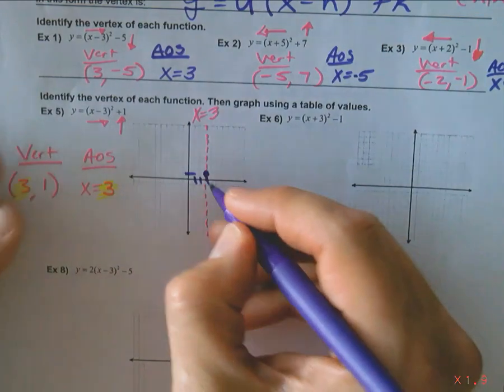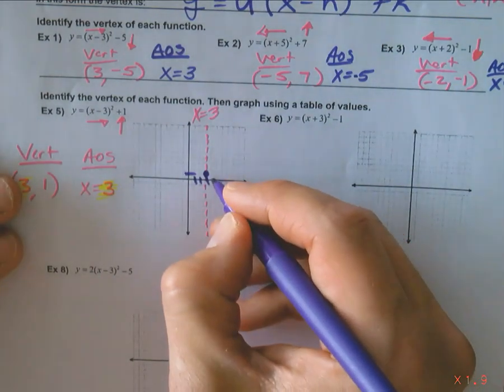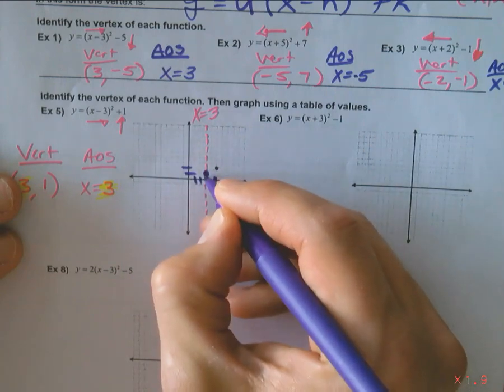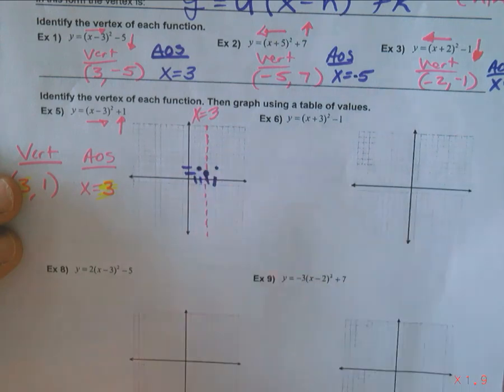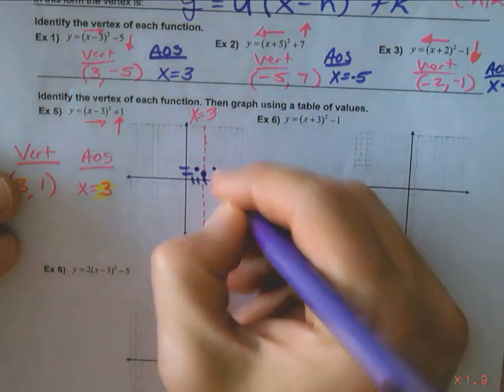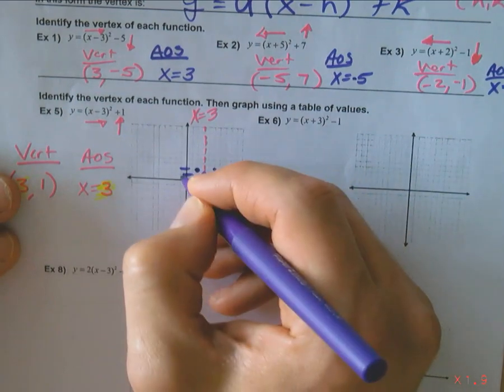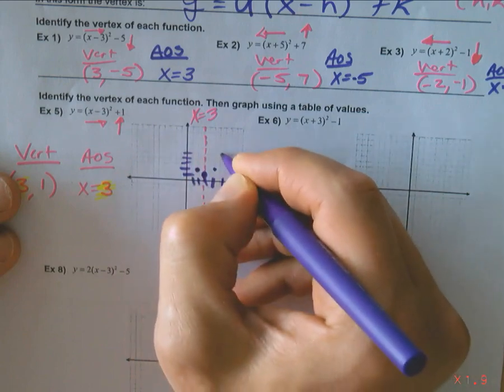Okay, well, I want to graph 2 points on the left and 2 points on the right. So as I take a look, I'm going to count over 1, up 1. So over 1, up 1. Over 1 from the vertex, up 1. Over 2, what's 2 squared? 4. So I'm going to go up 1, 2, 3, 4. So over 2, up 4.